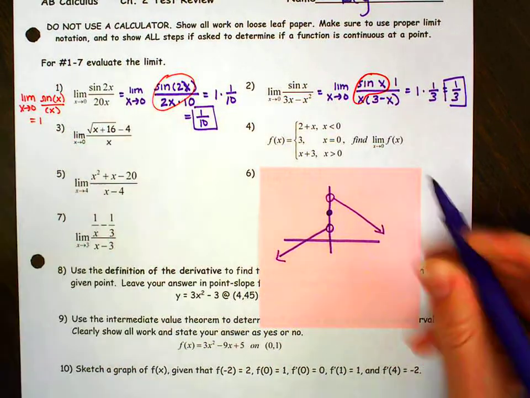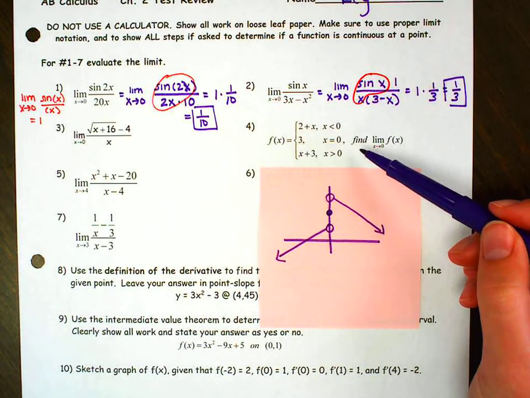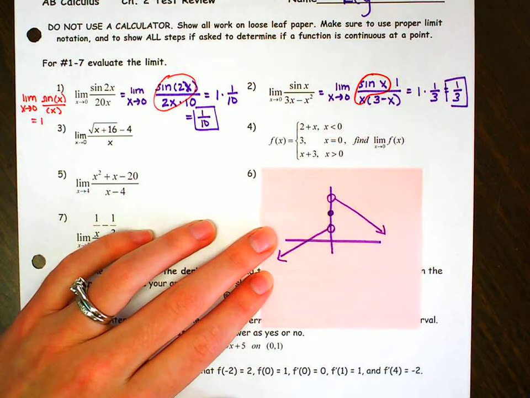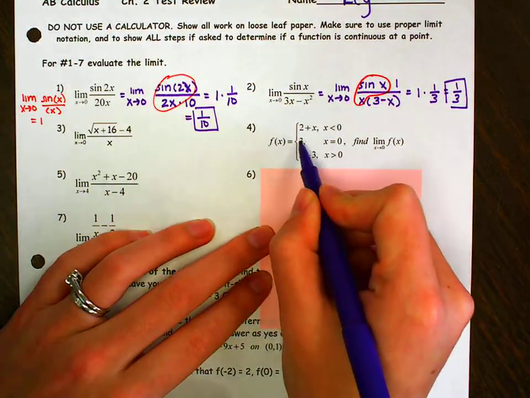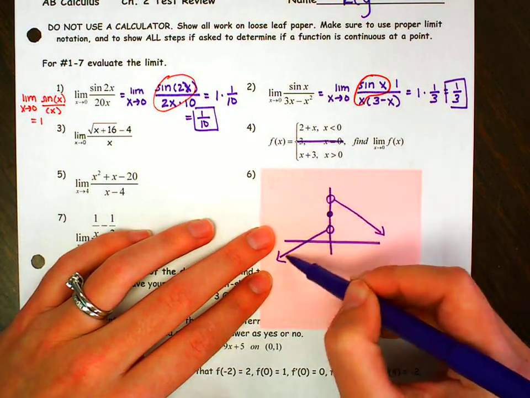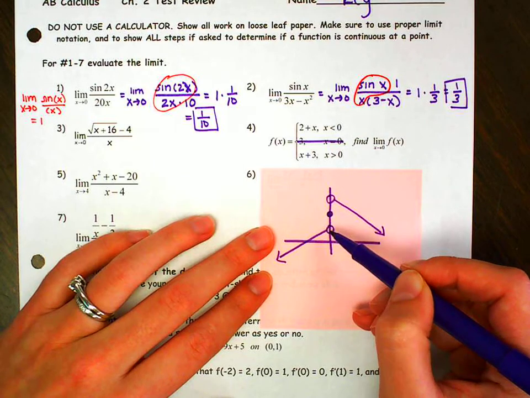I don't know exactly what these pieces look like yet, and I could graph them correctly, but if I'm going to find the limit, I don't really care about the actual value of the function at this point, so this isn't really helpful to me. I really want to know if what I'm approaching from this side is the same as what I'm approaching from this side.